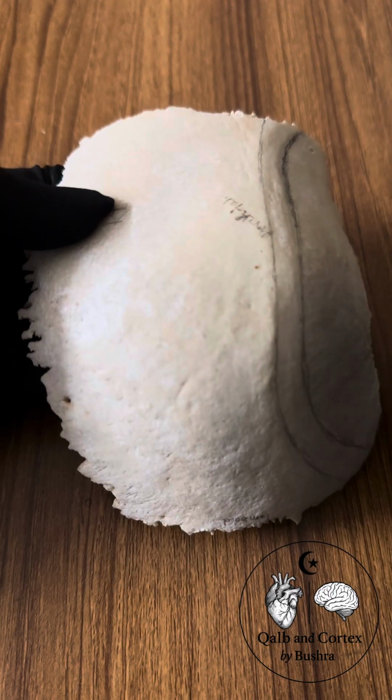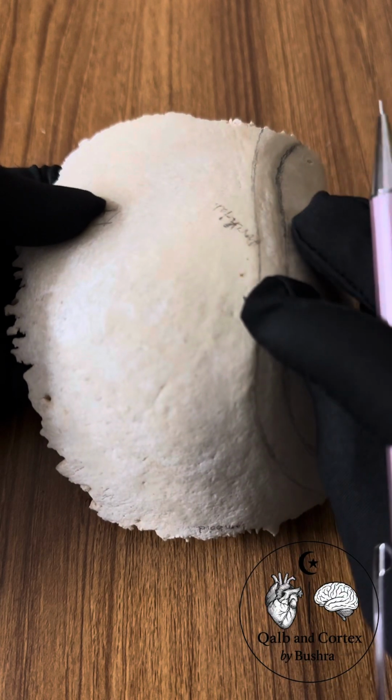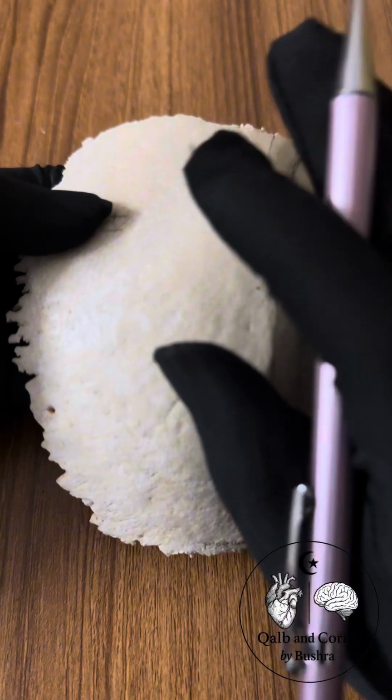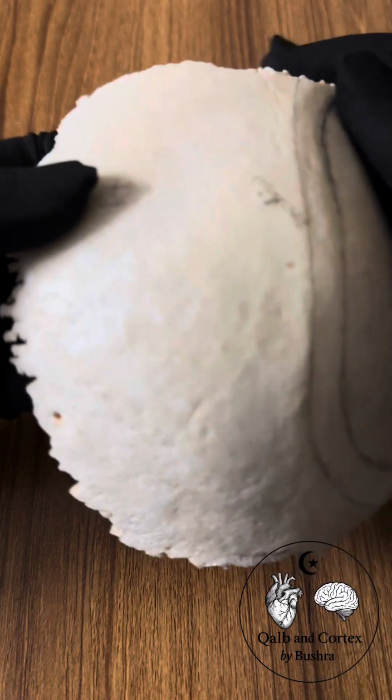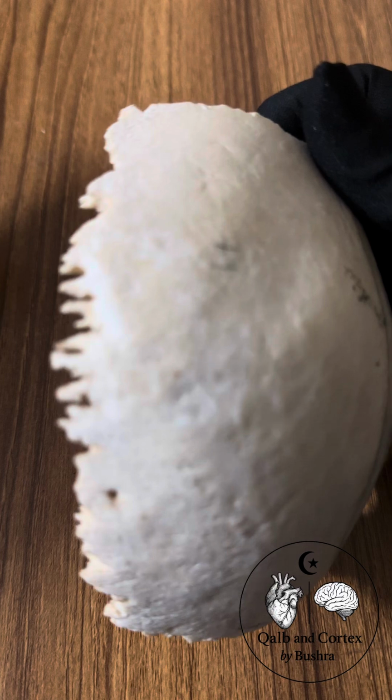The convex external surface determines the side to which this bone belongs. So you can see this is the convex external surface. So we can say this is the right-sided parietal bone.